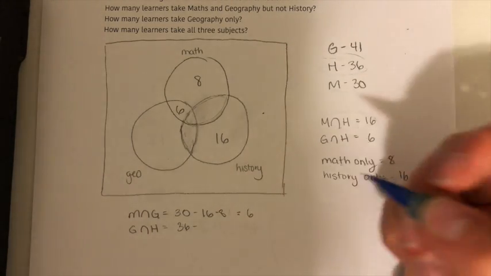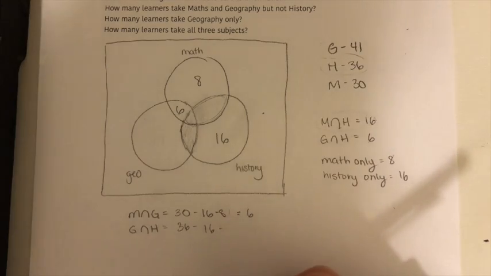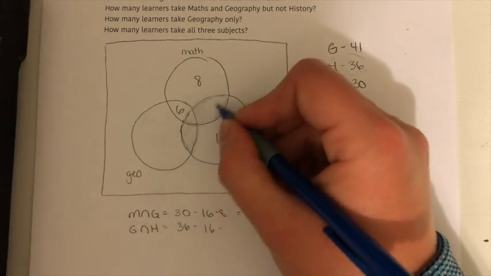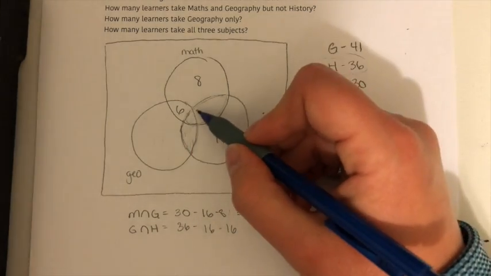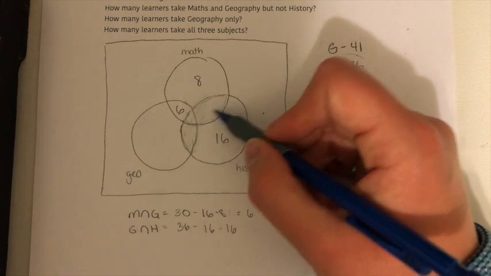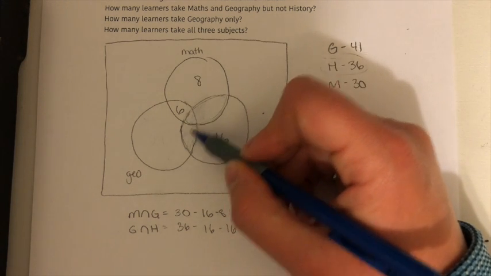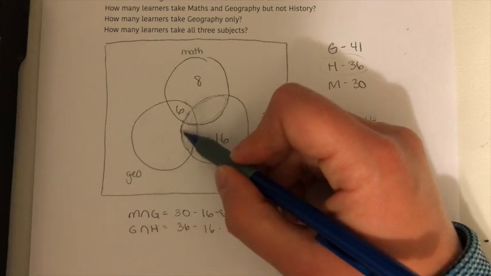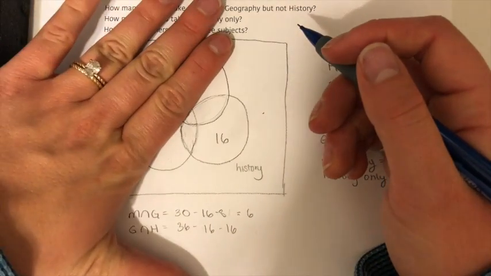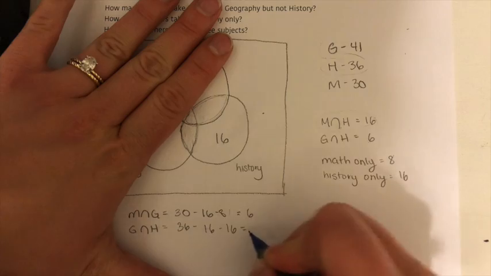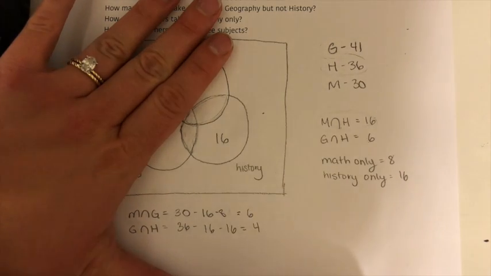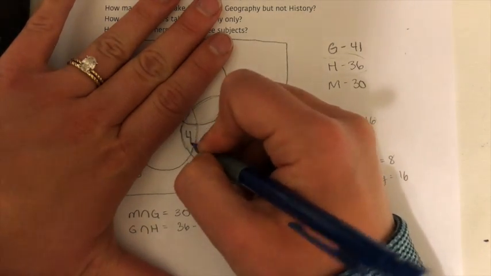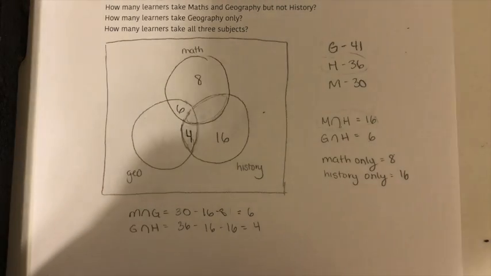So 36 total minus the 16 people who are just taking history minus the 16 people who are taking some combination of either math and history or all three. So we're just looking for this intersection here. So you can kind of just look at this history circle. That's going to be 4, and so 4 people are just taking geography and history.